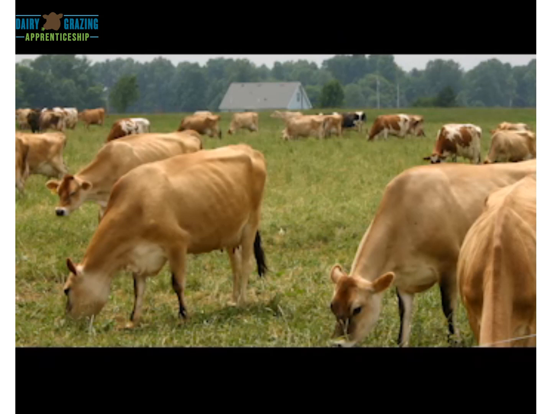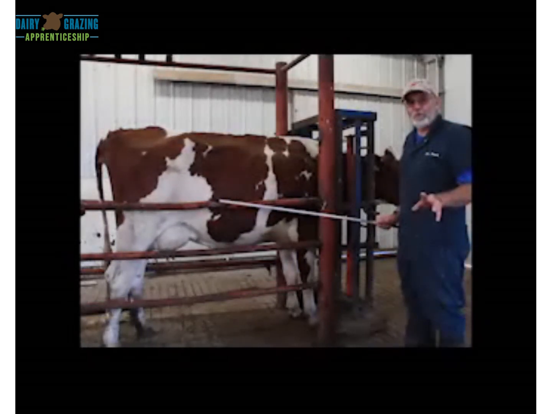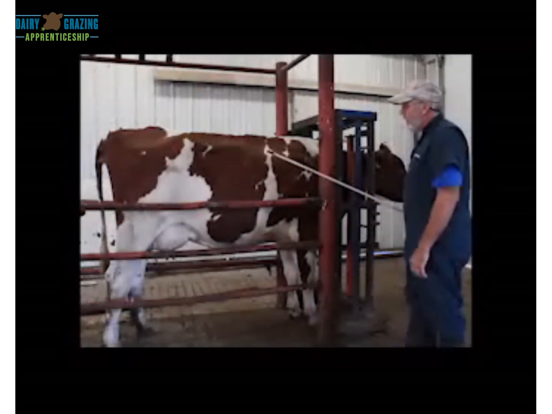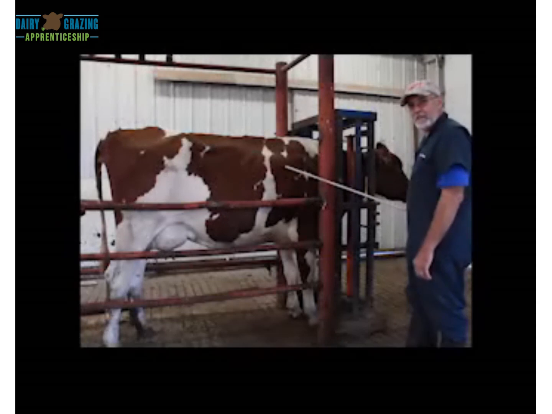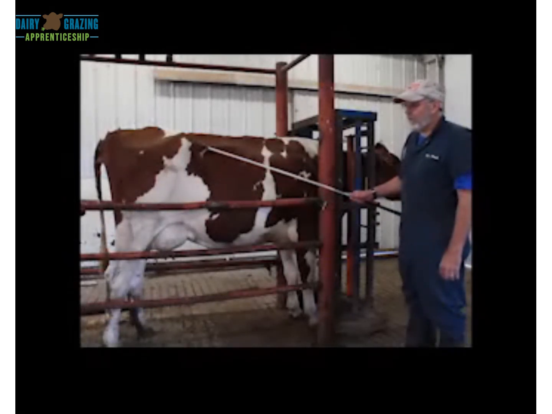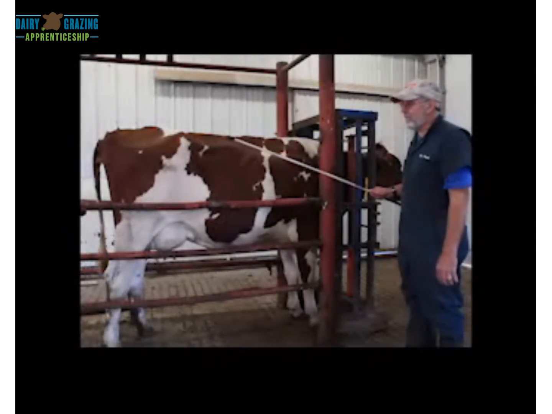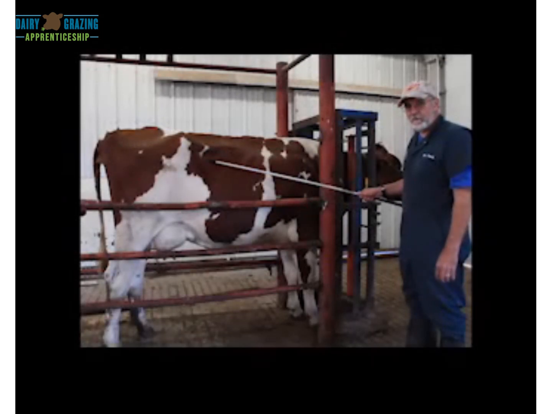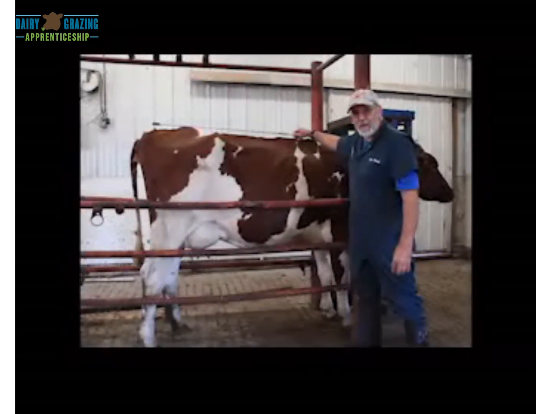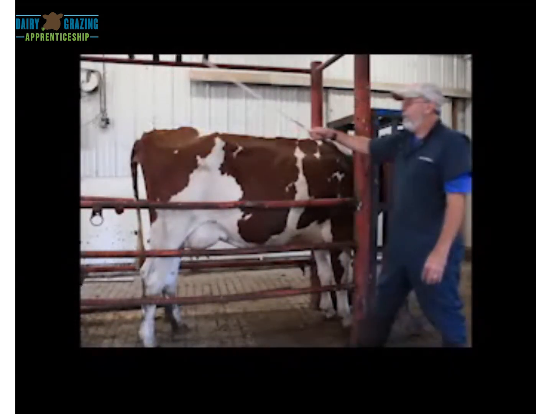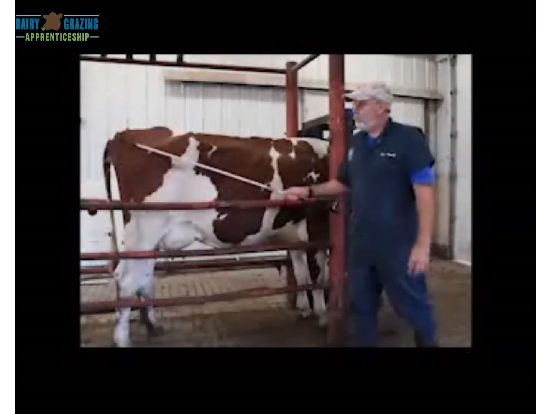Okay, I wanted to point out some of the parts of the cow that we use for body condition scoring. We can look at the ribs, which are here. Also, this area here is the short ribs, and it's also what we call the transverse processes of the spine, but the short ribs. We also have the backbone here that we can use to evaluate body condition scoring. See the backbone.